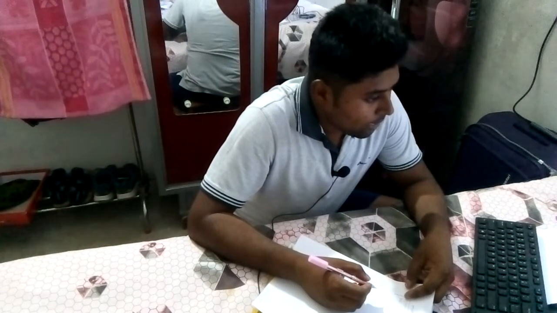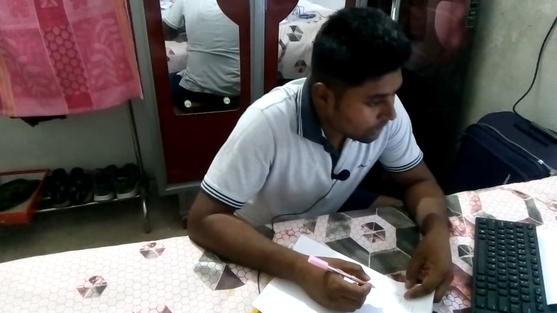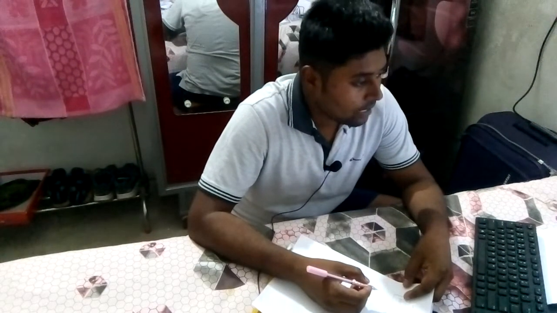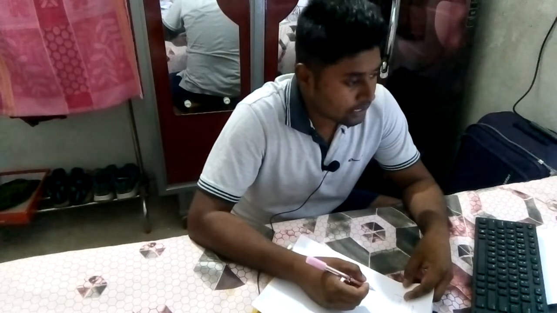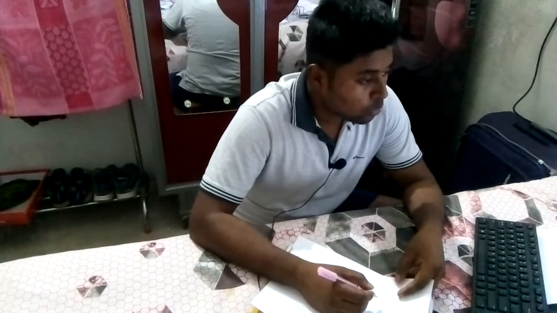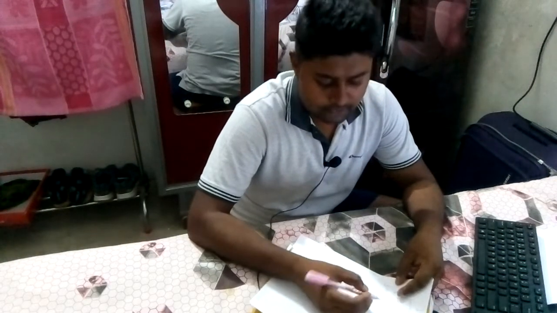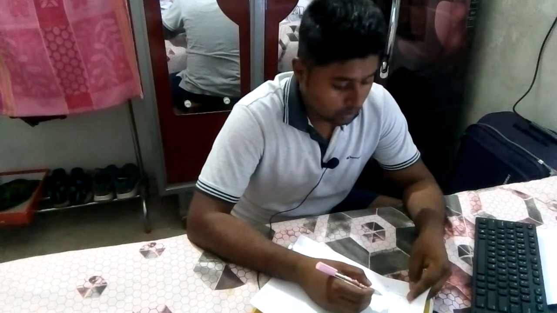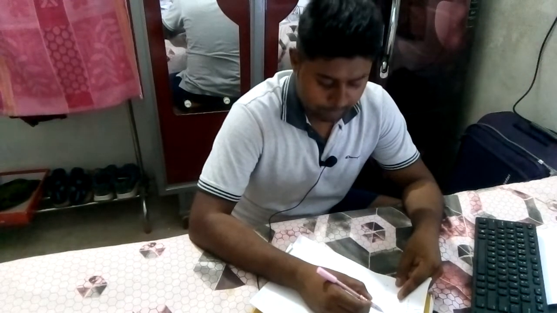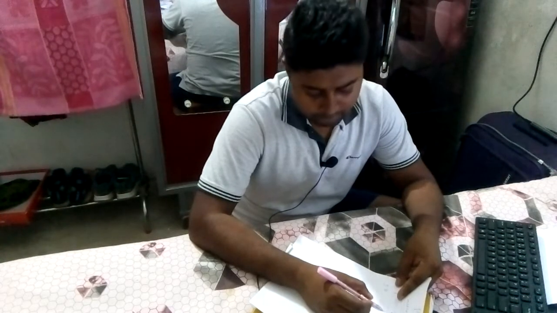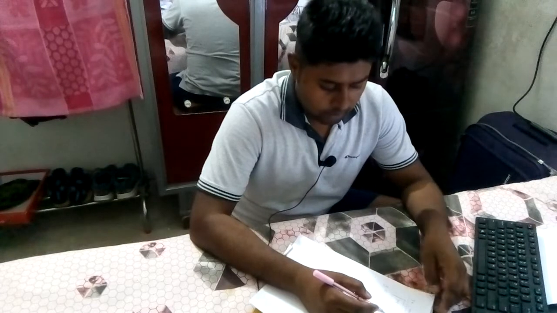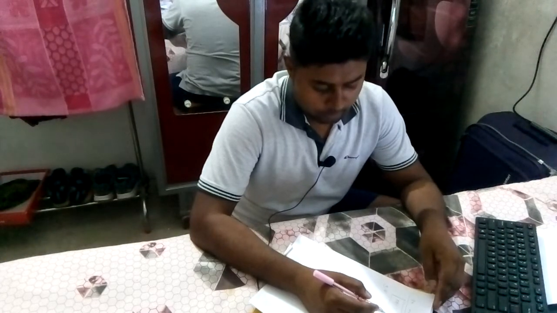Here the question is given. Two unbiased coins are tossed simultaneously. Find the probability of getting two heads. It is mentioned that two unbiased coins are tossed simultaneously. In this case we have to find the number of events and the number of sample space. If I am able to find these two terms, then I am also able to find the probability of an event.